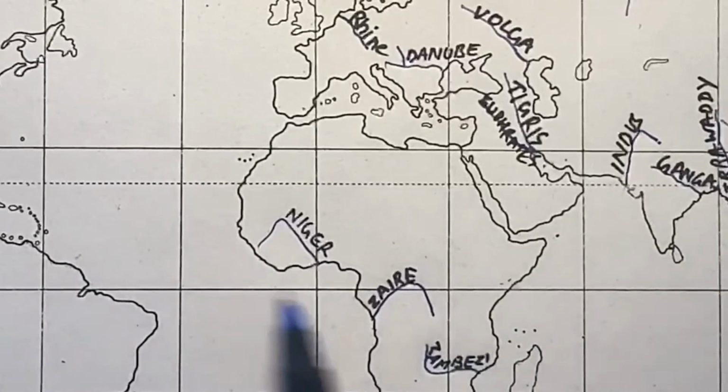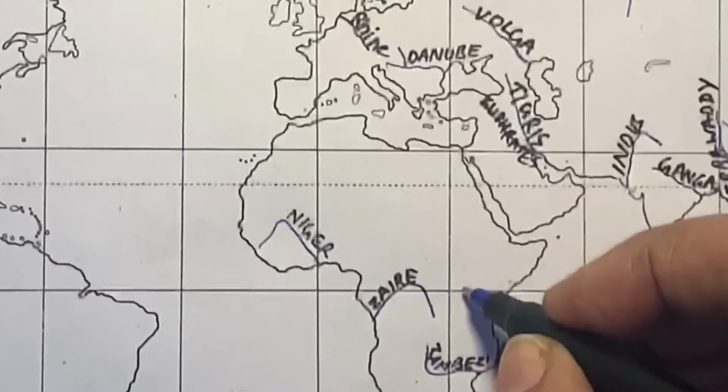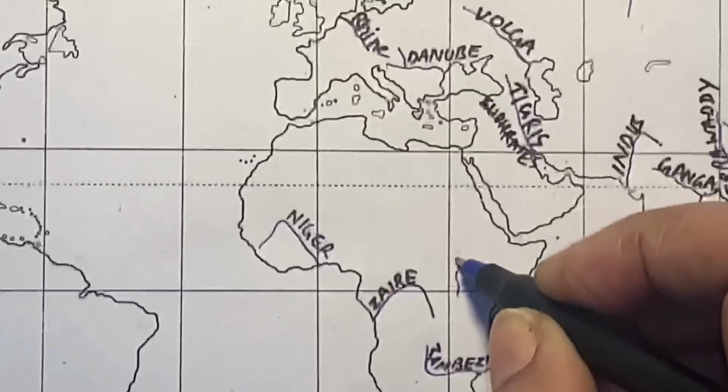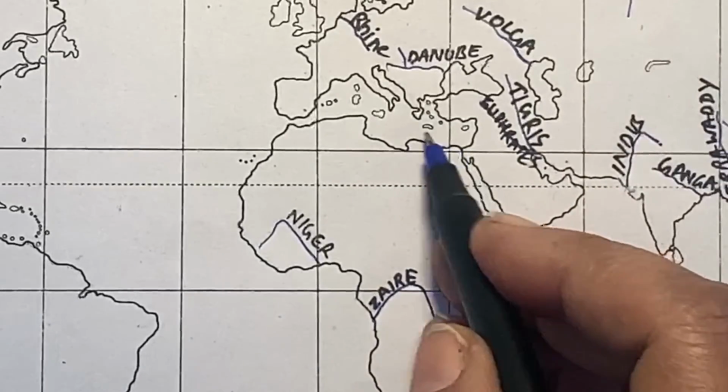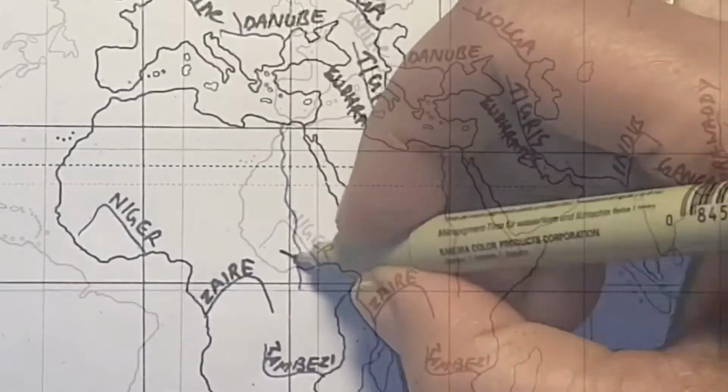Keeping the equator as your key mark, you will also draw a blue line moving upwards and finally touching the eastern corner of the Mediterranean Sea. Write the name Nile.